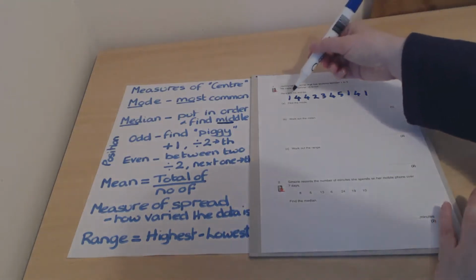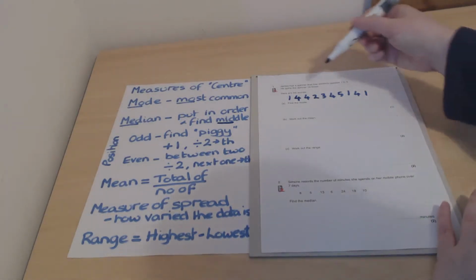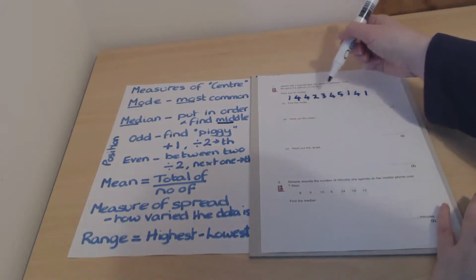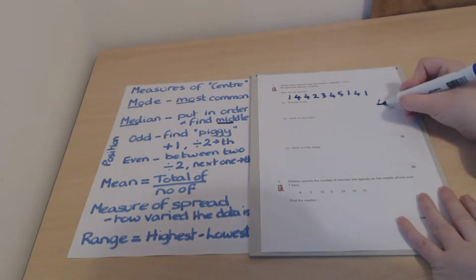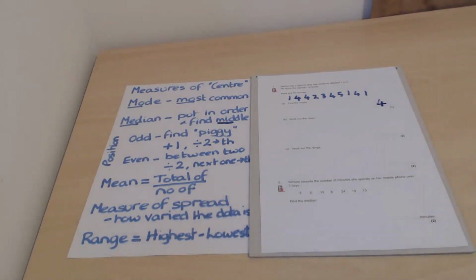So if we look at the 1s, we've got 3 of them. If we look at the 4s, we've got 1, 2, 3, 4 4s. So it's 4 that is our mode. Now, it is possible to have more than one mode. So if there'd been 3 1s and 3 4s, both of those would have been modes. And sometimes you can have no mode at all. So if all the numbers are completely different, then we have no mode.